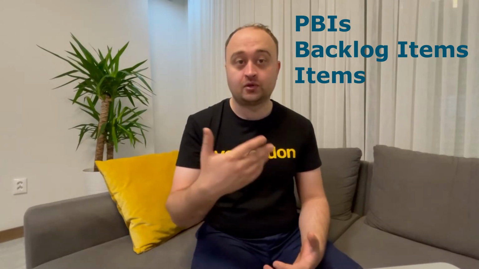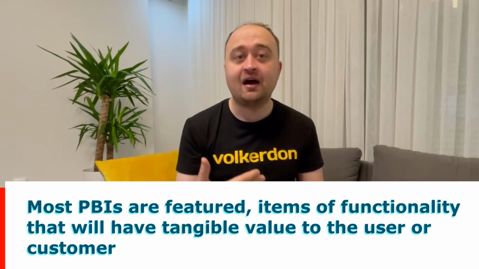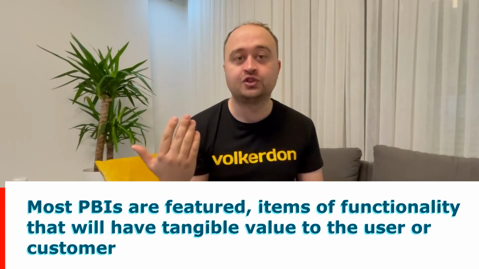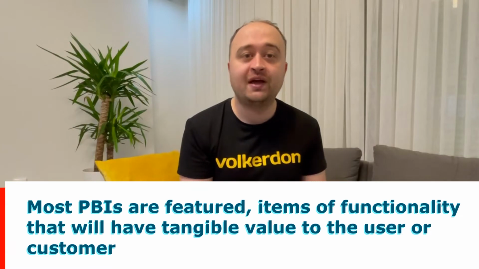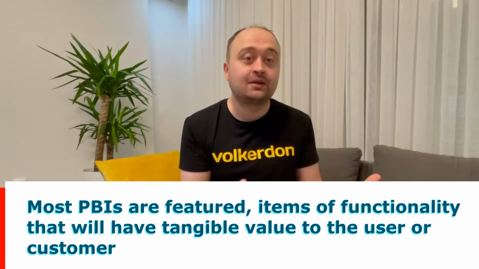The product backlog is composed of backlog items, which are referred to as PBIs, product backlog items, backlog items, or simply items. Most PBIs are featured items of functionality that will have a tangible value to the user or customer. These are often written as user stories, although Scrum does not specify the format of PBIs. Other PBIs include defects needing repair, technical improvements, knowledge acquisition work, and any other work the product owner deems valuable.